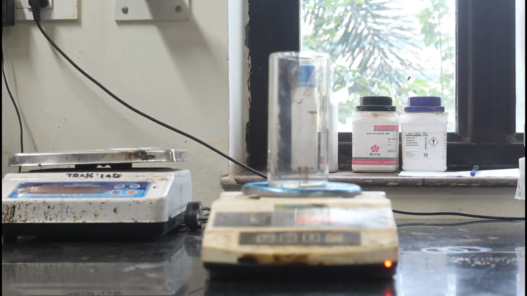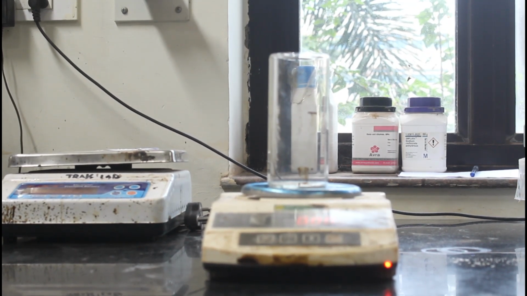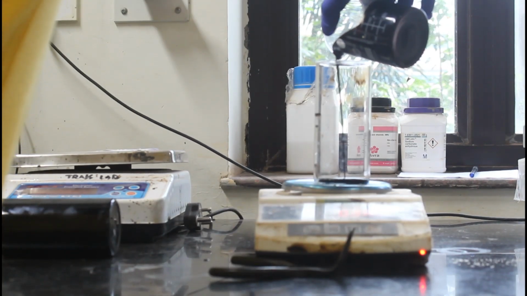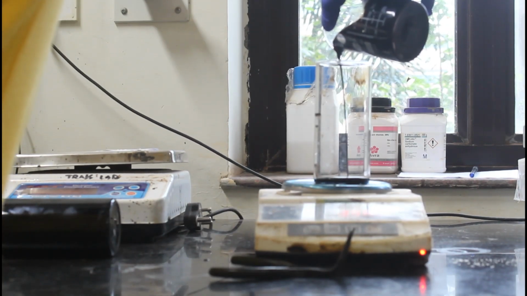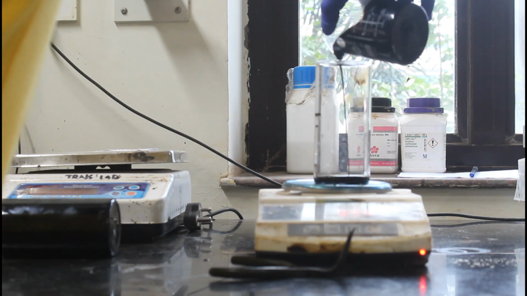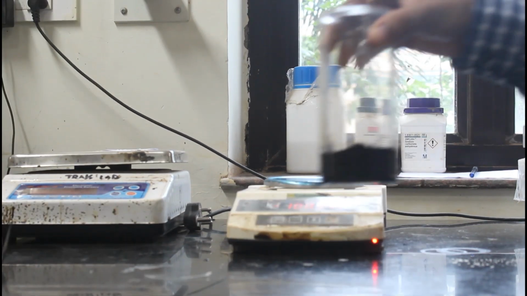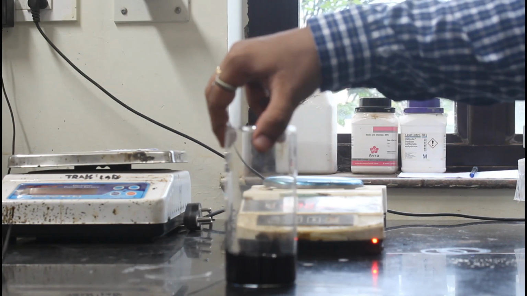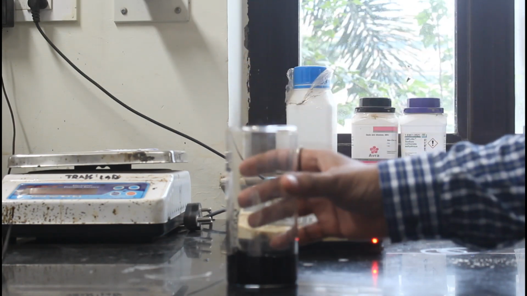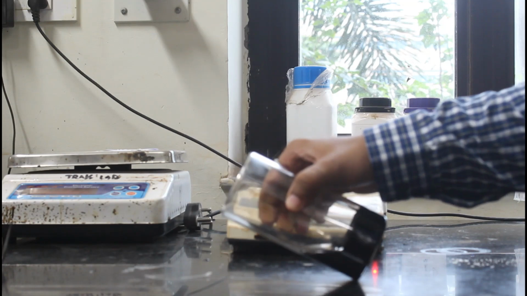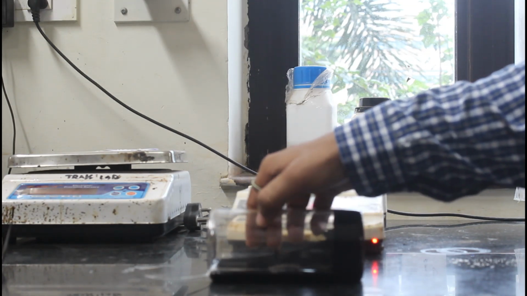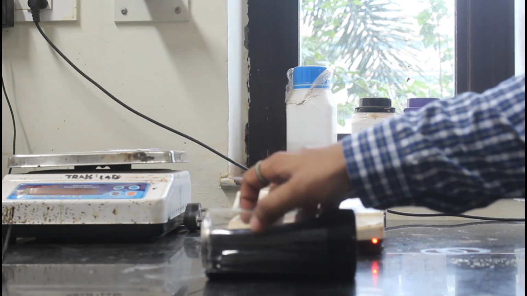So now we will be pouring 35 grams of VG30 binder in the RTFO bottle. Now in this particular bottle we have filled some grams of bitumen. So now we will make it horizontal and slowly roll it so that it forms a thin film.